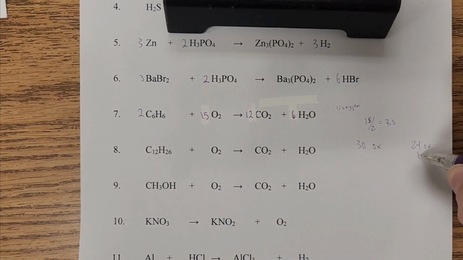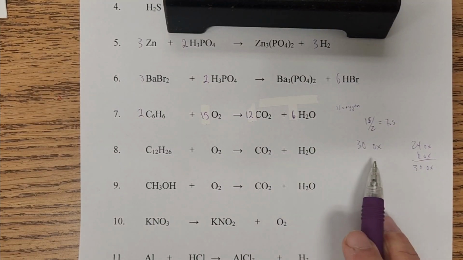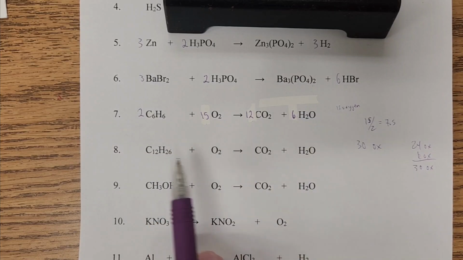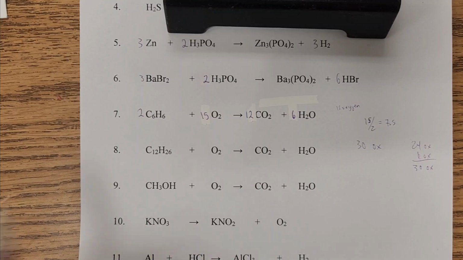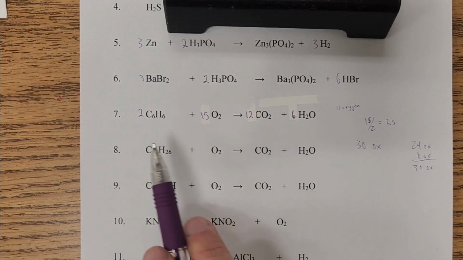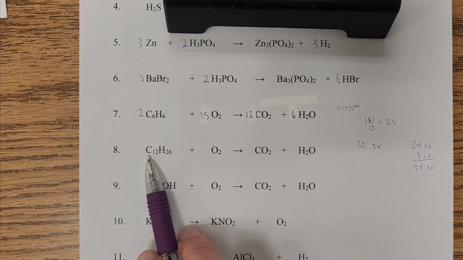6 times 1 is 6 oxygen, which equals 30 oxygen atoms. Yes, it is successful. I've checked all the elements and they all balance. There's the correct number on each side. This is done. Next, what about this one?